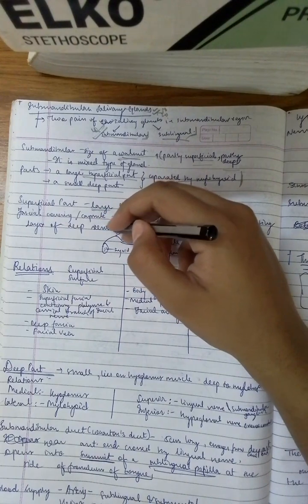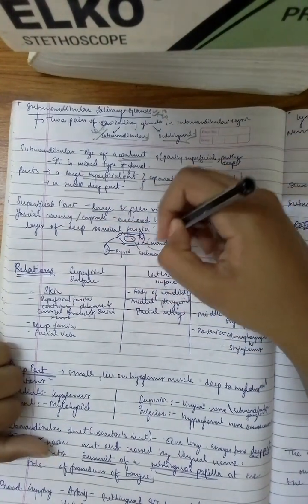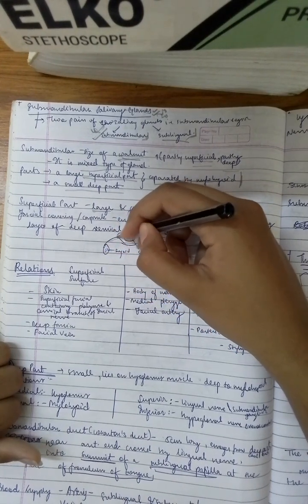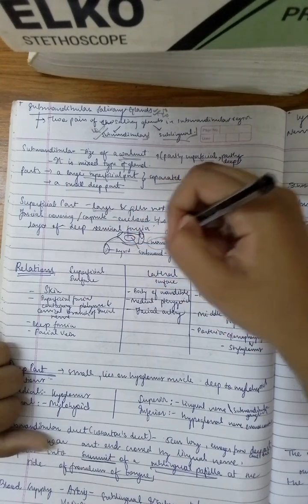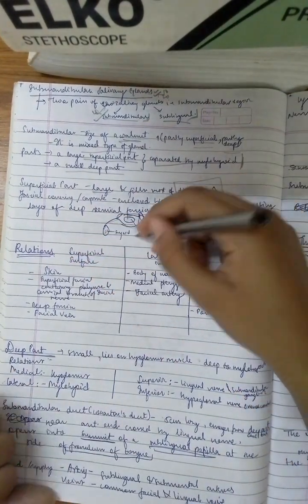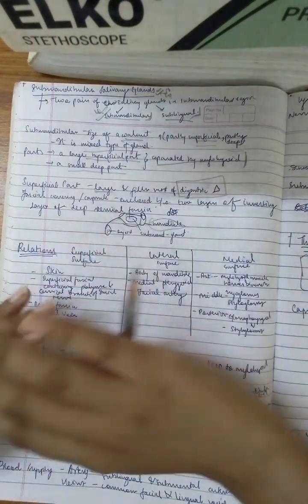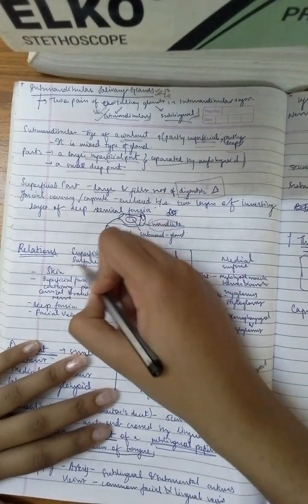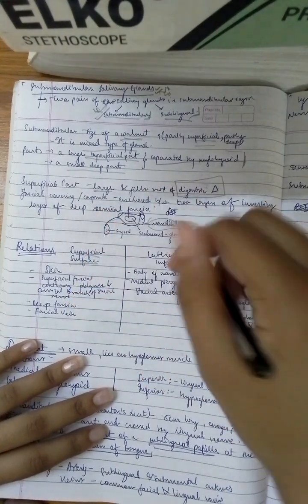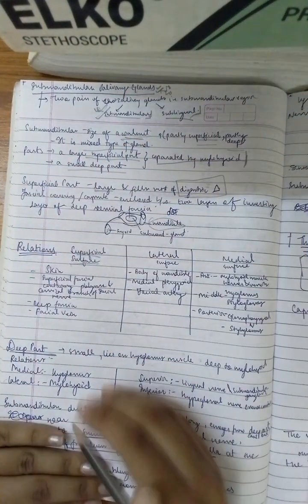Now the fascial covering, which we have done in the investing layer of deep cervical fascia, attaches to the mandible. When it is traced vertically above the hyoid, it splits to enclose this gland and attaches to the mandible. Now the relations of the superficial part. They are divided into three surfaces: superficial surface, lateral surface, and medial surface. The deep part is different.